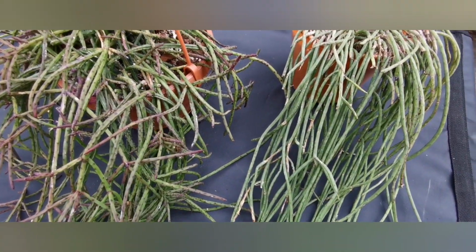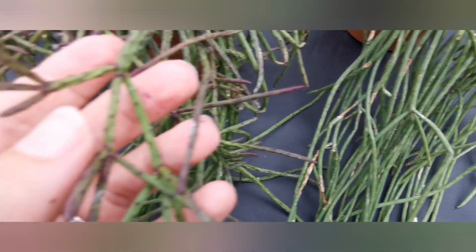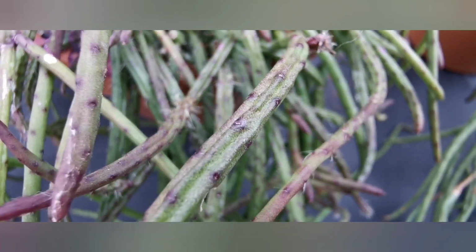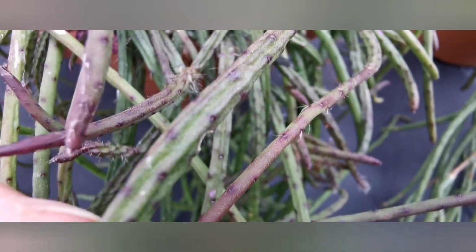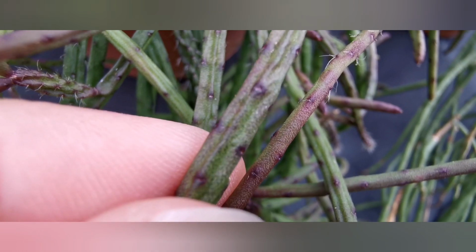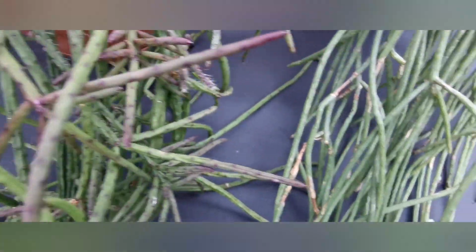And here, side by side, you can see the difference in the appearance, and they are both Rhipsalis floccosa. One more thing, if you see that the ends of the stems are brittle and brown, it might be the sign of underwatering and that the plant doesn't receive enough water.